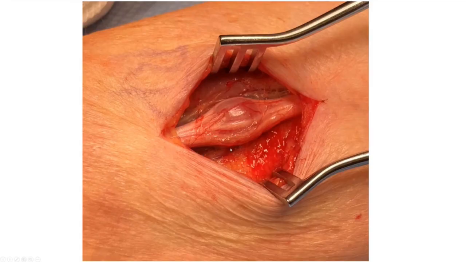So I just wanted to point out a couple of cases that I've had that I think better describe the technique. So this is a median nerve tumor in the mid arm, right between the biceps and triceps, running along with the ulnar nerve further down and with the brachial artery. And I think what's really neat about this picture is that you can see the median nerve, with that black arrow.